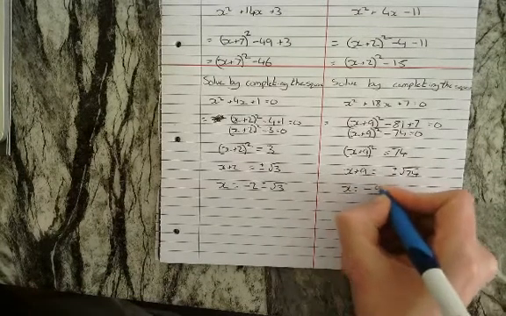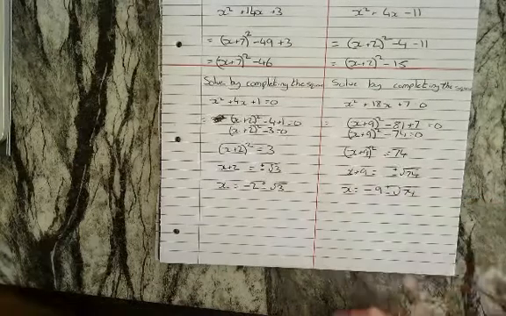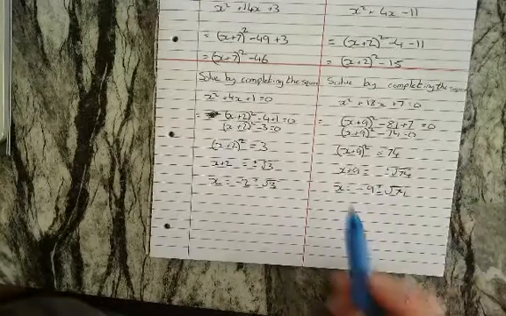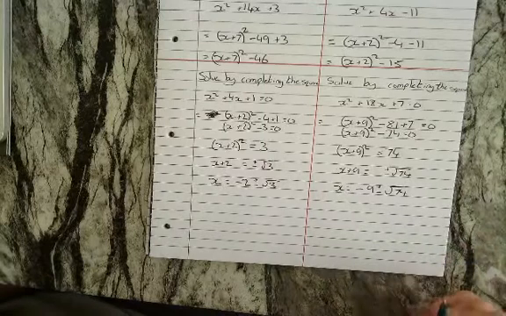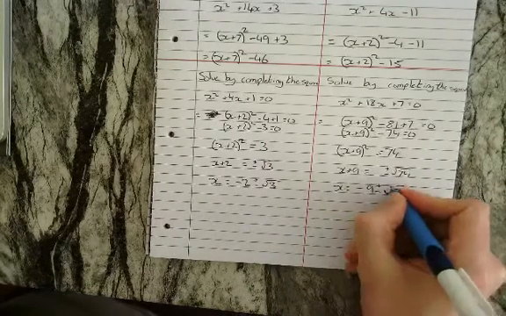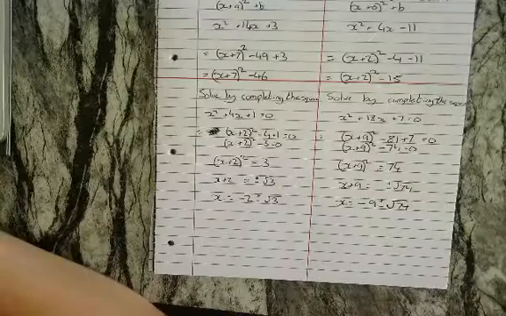And then take away the 9. X equals minus 9 plus or minus root 74. And that's my two possible solutions: minus 9 plus root 74 or minus 9 minus root 74. Okay, that's you then. Thank you.